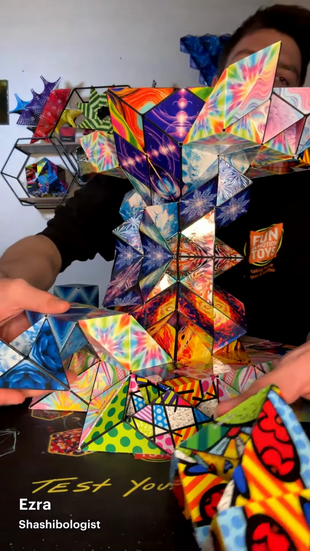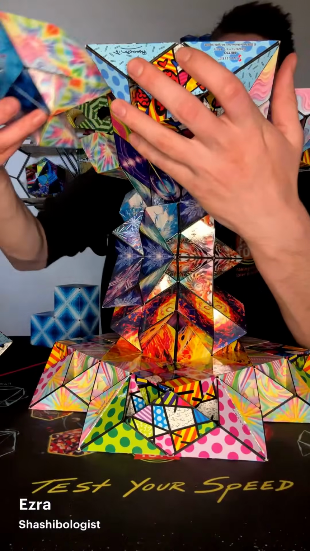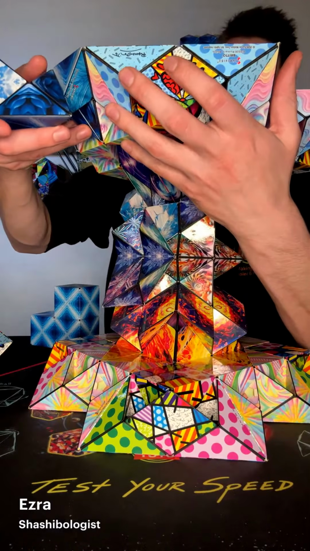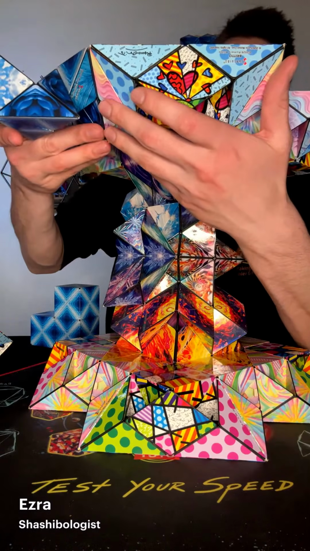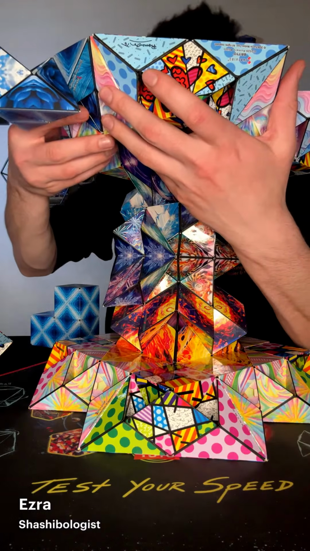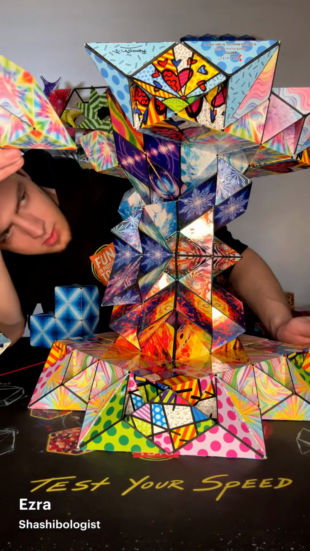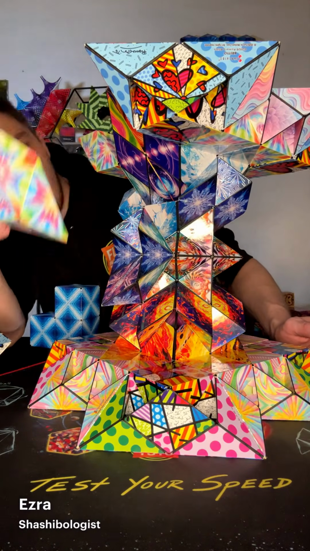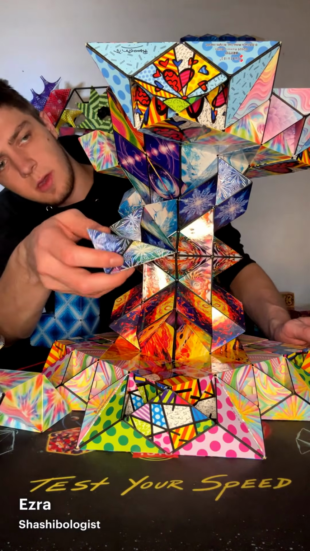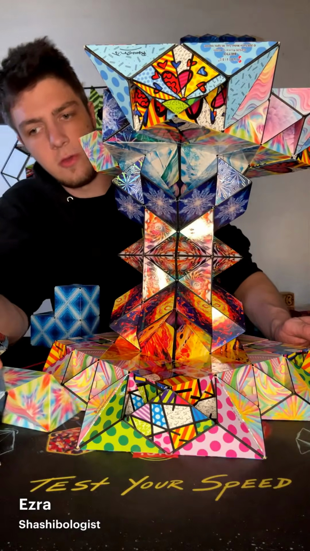I think I bumped that. I don't think it was too heavy for the magnets, although it could be. It's asking a lot. Oh, I lost this piece. There we go. That needs to go back up there.